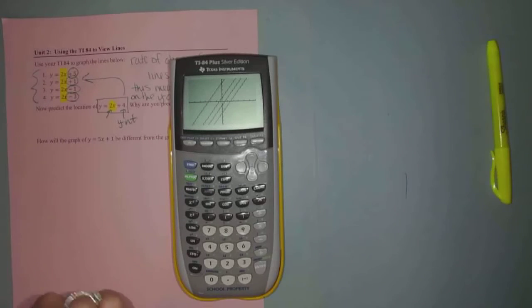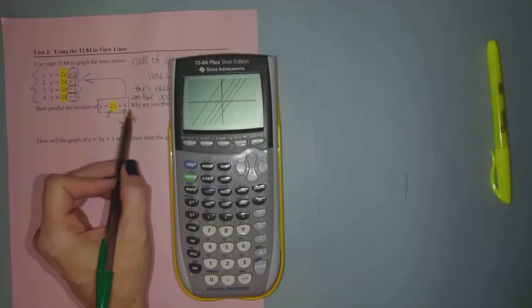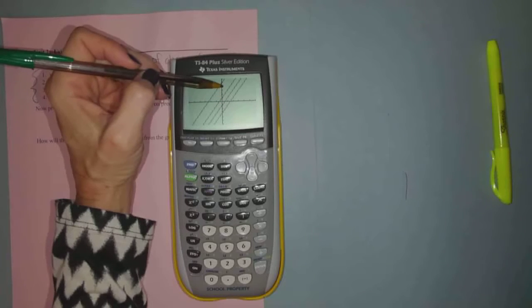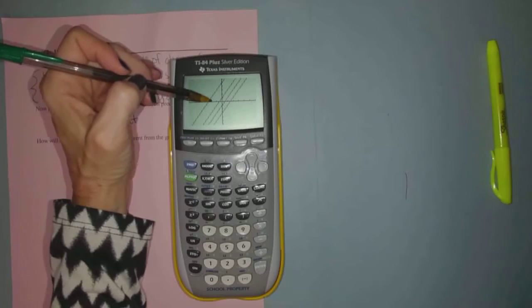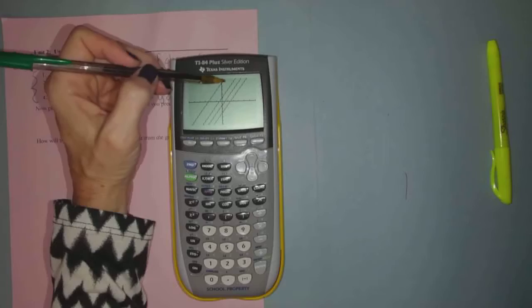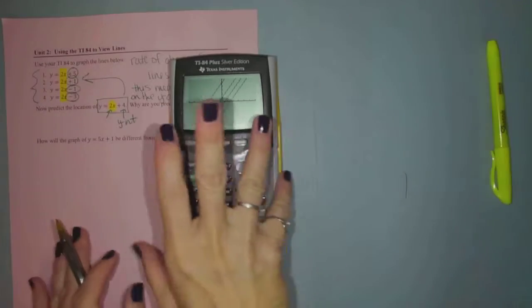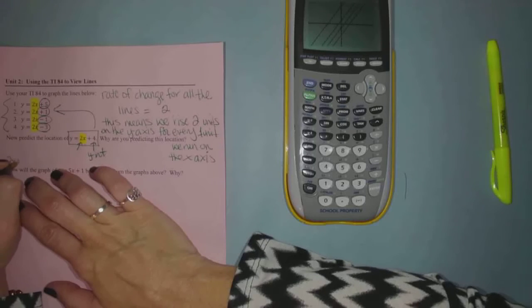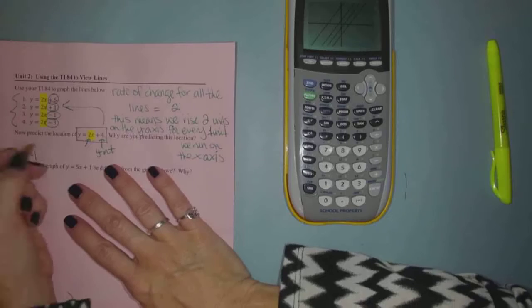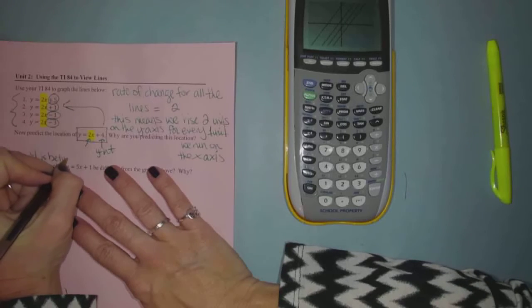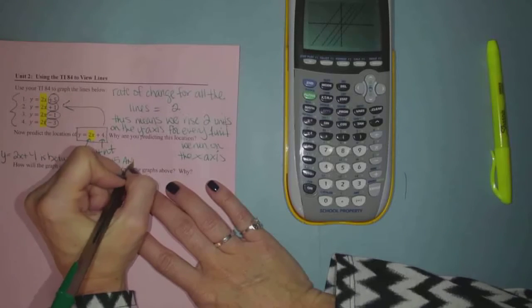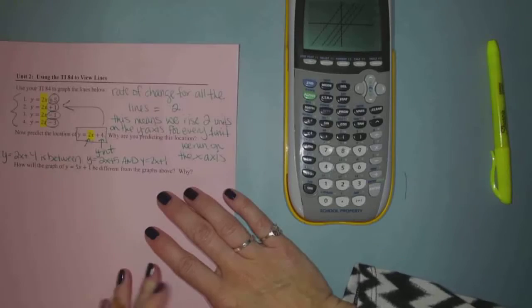Okay, so I'm going to predict that the location of this line, 2x plus 4, is going to fall right here. So if I go up 4, 1, 2, 3, 4, my y-intercept will be here. So if I were drawing it, I think it's going to fall right in between the 2x plus 5 and the 2x plus 1. So that's what I'm going to write. I'm going to say y equals 2x plus 4 is between y equals 2x plus 5 and y equals 2x plus 1.